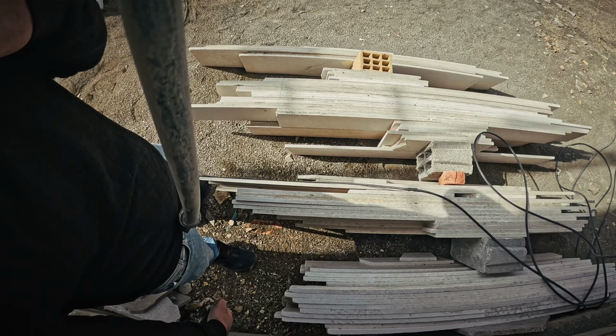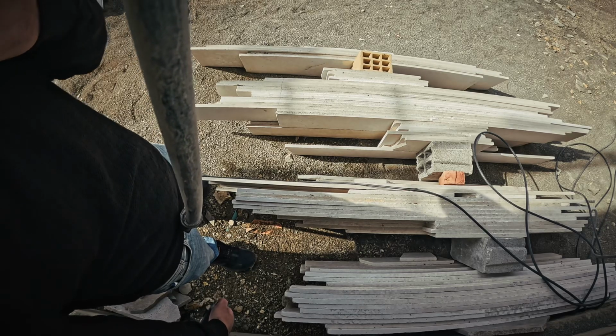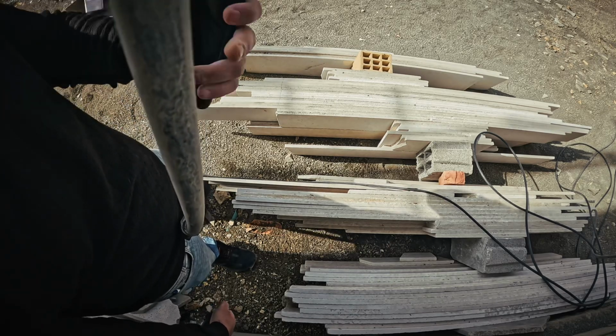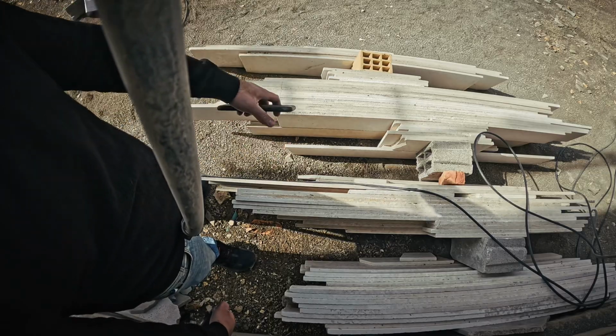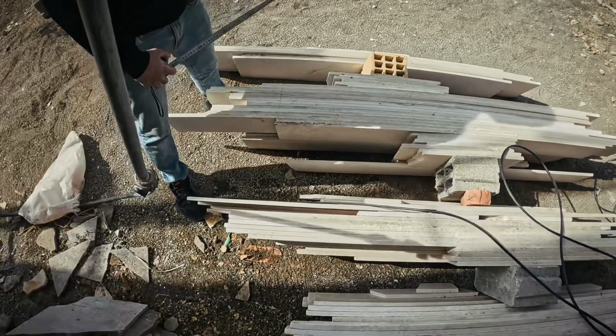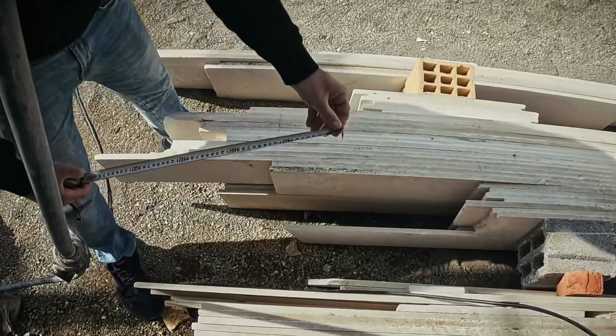Now we are going to measure extra parts of the stones in both ends, and we're going to do that like this. I'm going to show you. First you take the tape, then put it here.